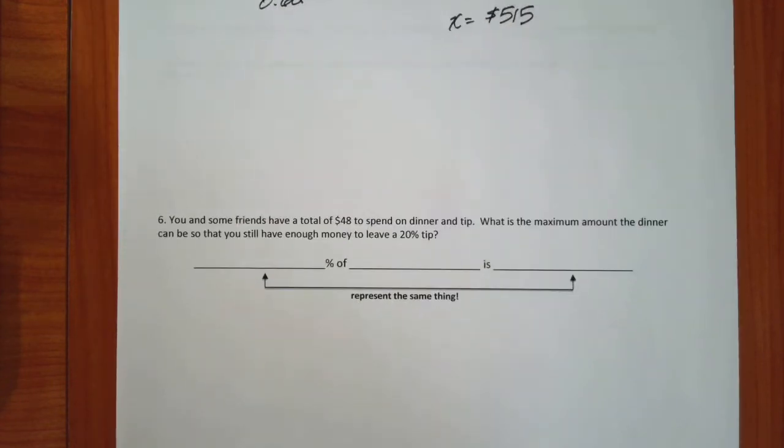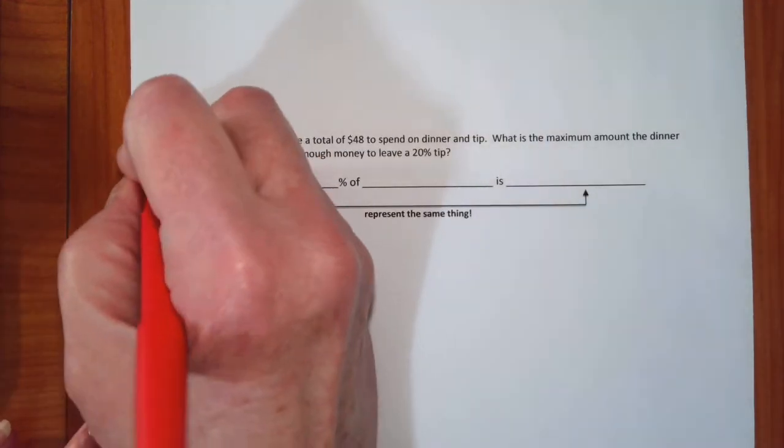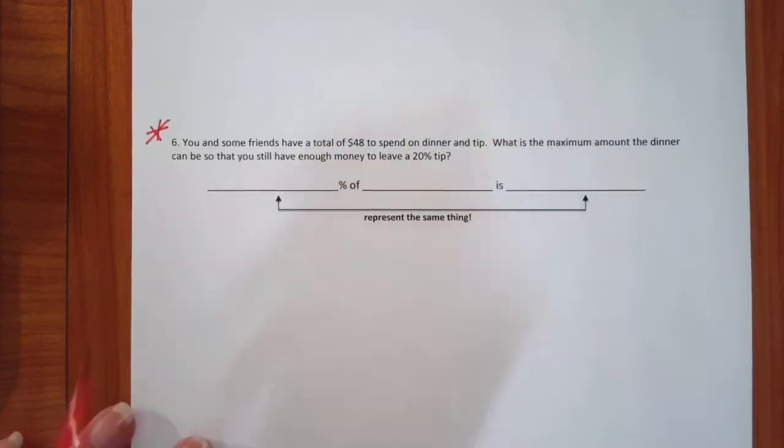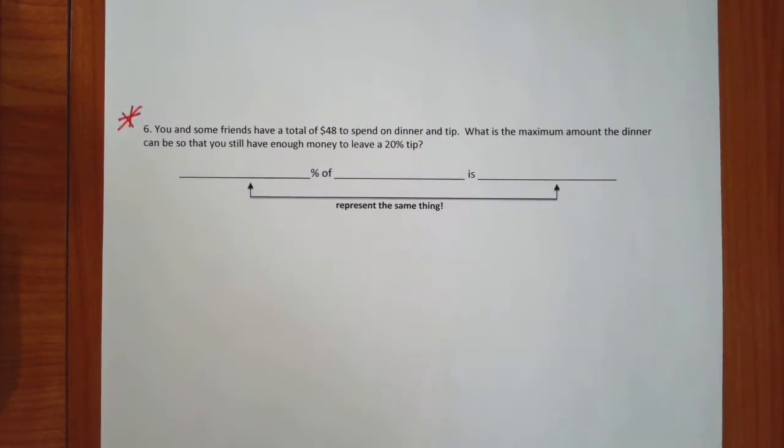Okay, you and your friends have a total... This one threw a lot of us, so I want you to really pay attention to this one. You and some friends have a total of $48 to spend on dinner and tip. What is the maximum amount the dinner can be so that you still have enough money for a 20% tip?